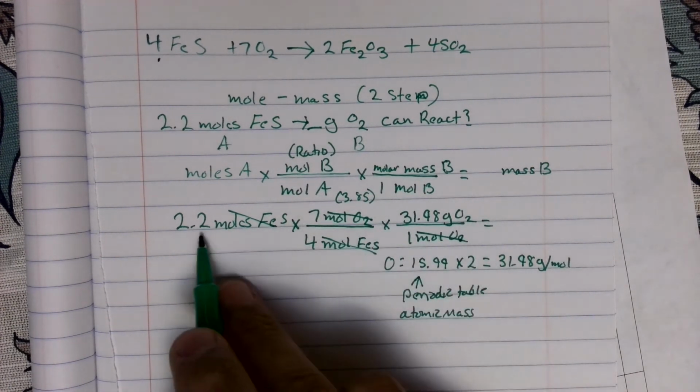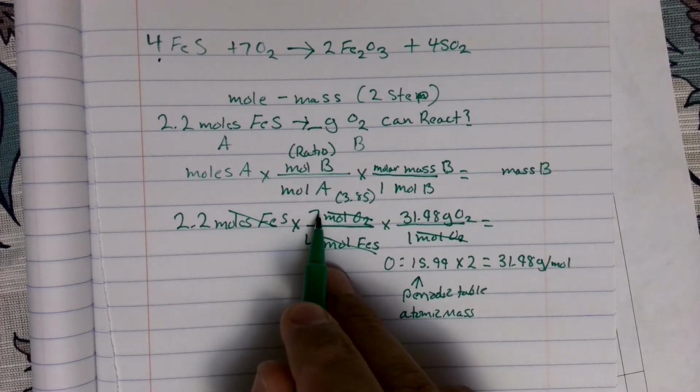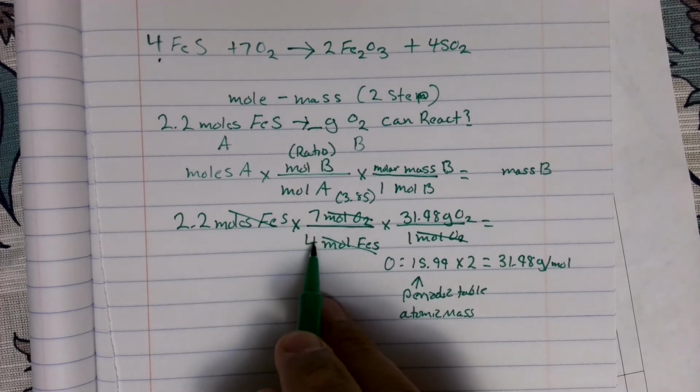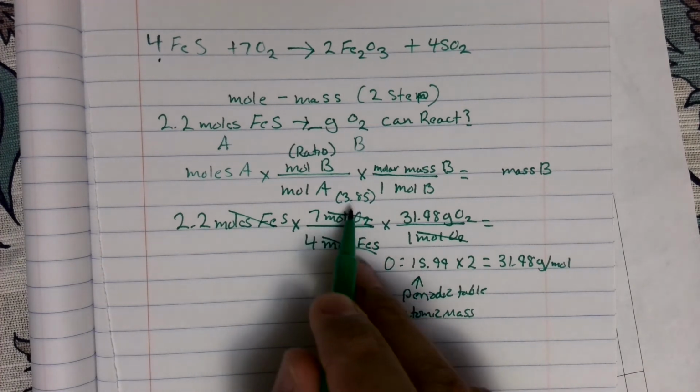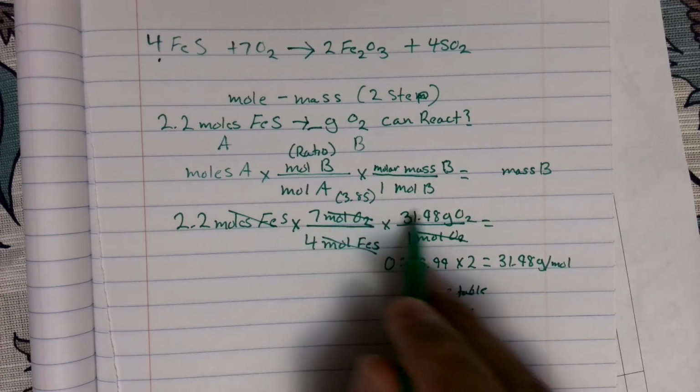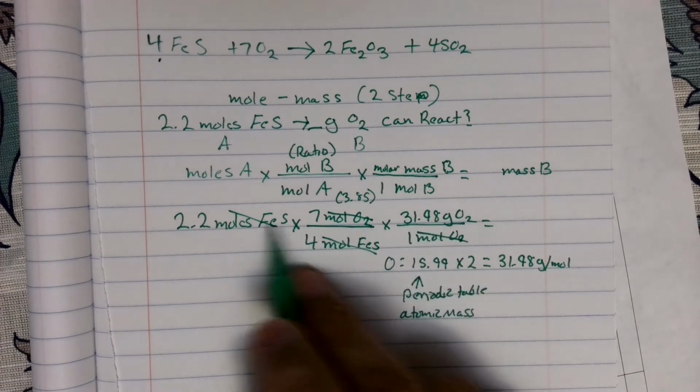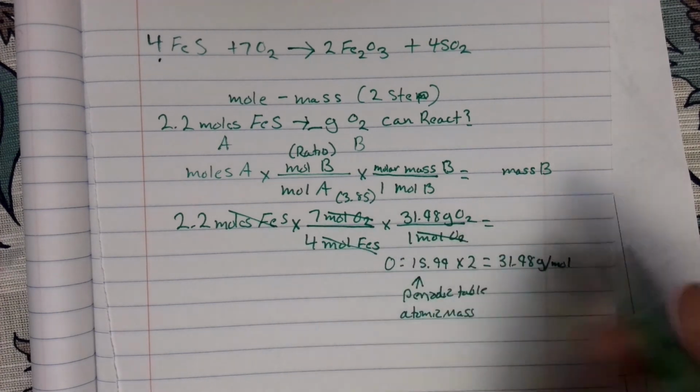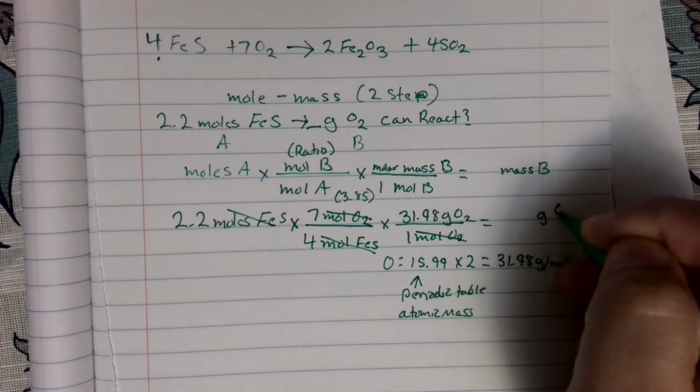So now you take 2.2 times 7, divide by 4. So you always multiply by the tops, divide by the bottoms. And then the number you get there, which again was about 3.85 for me earlier, you multiply that by 31.98. And the only unit that's left that I haven't crossed out is grams of O2. So we know that's going to be grams of oxygen.